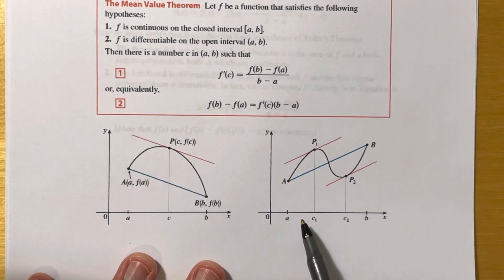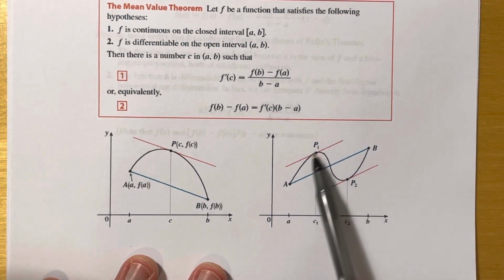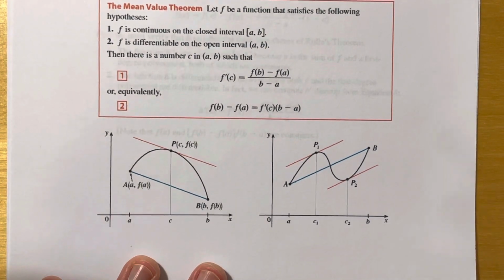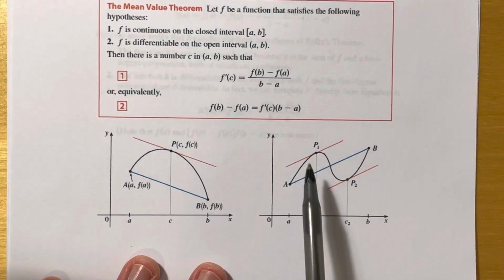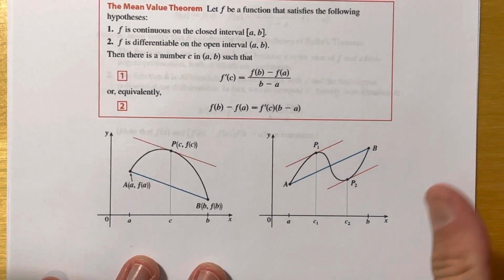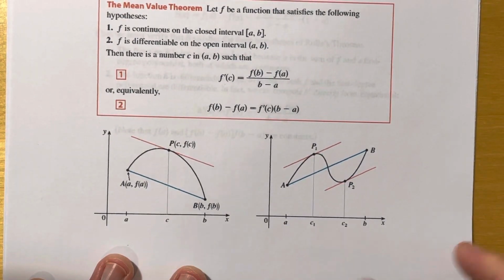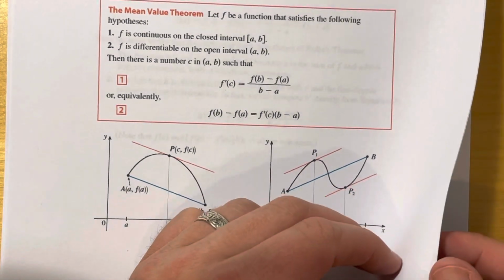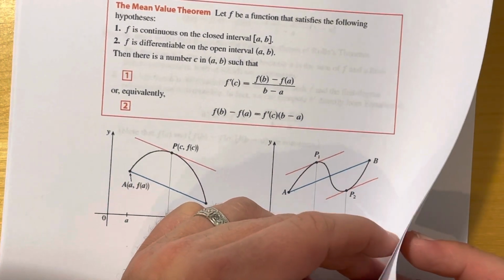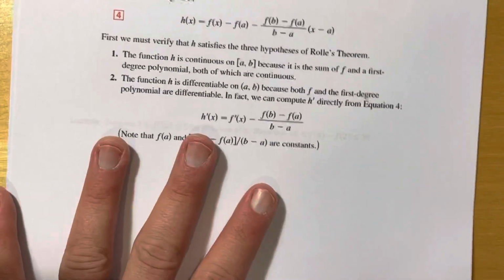The mean value theorem doesn't tell us how many values for which that will happen. It just says at least one point will have that property, where the tangent line is parallel to that secant line. So that's what this is saying. It's giving us these parallel lines here, okay? We are going to walk through a proof of the mean value theorem.